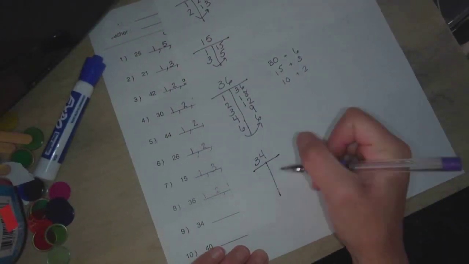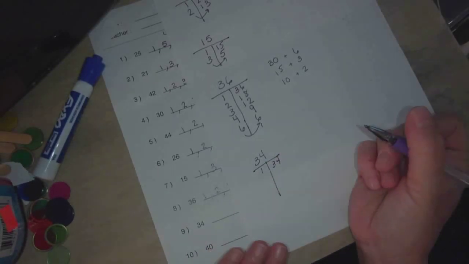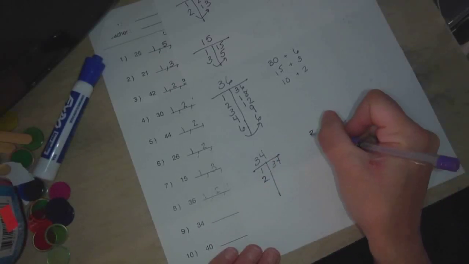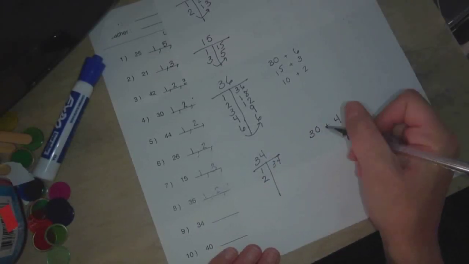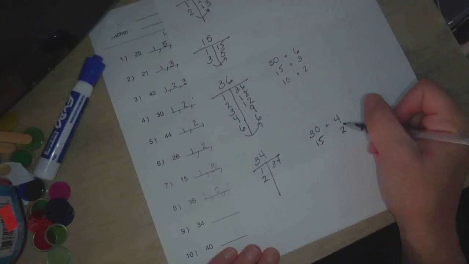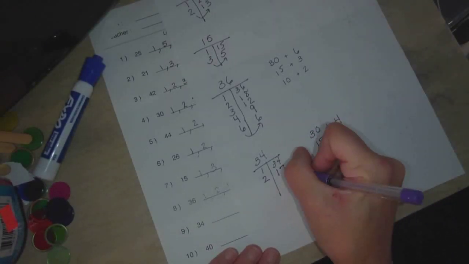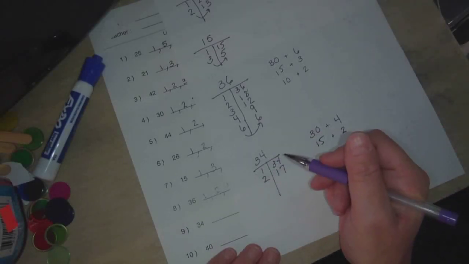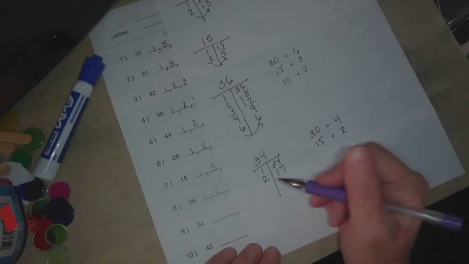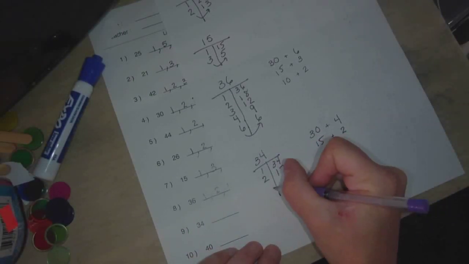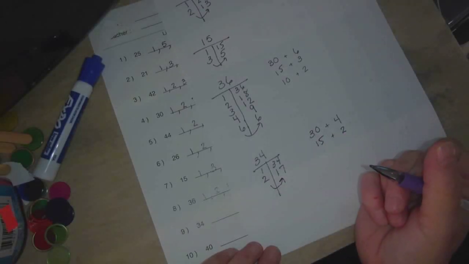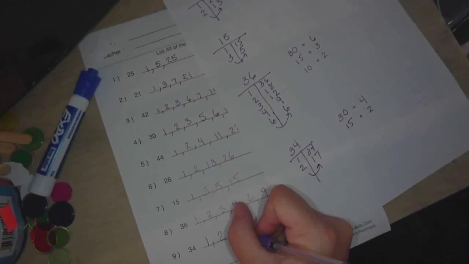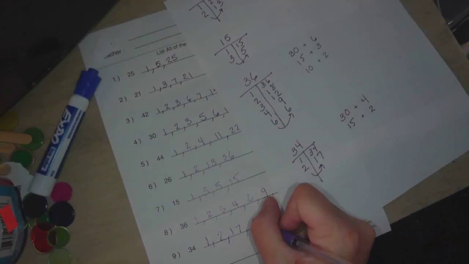Okay, now we've got 34. So 1 and 34. And then 2, because 34 is even. 30 plus 4. Decompose the number. Half of 30 is 15. Half of 4 is 2. 15 plus 2 is 17. 3 doesn't go in. 4 doesn't go in. 5 doesn't go in. Actually, I don't think anything else goes in. You can check your multiplication chart, because I could be wrong. I'm pretty sure nothing else goes in. So 1, 2, 17, and 34.